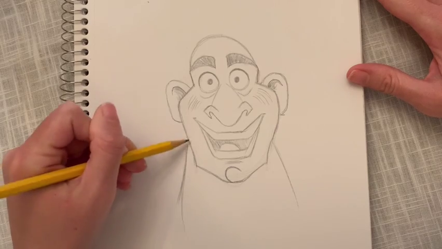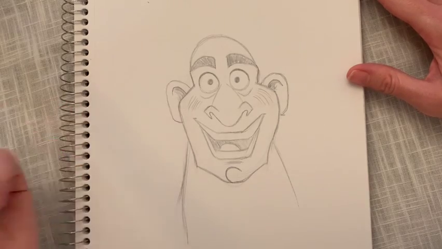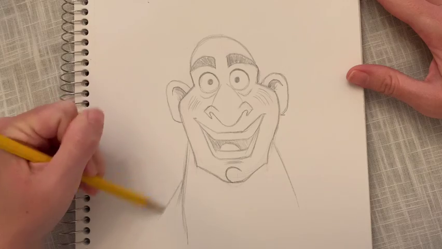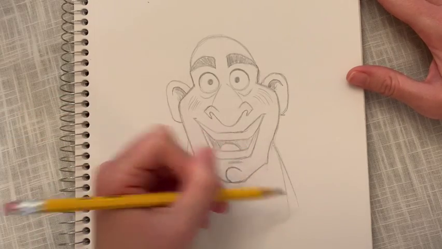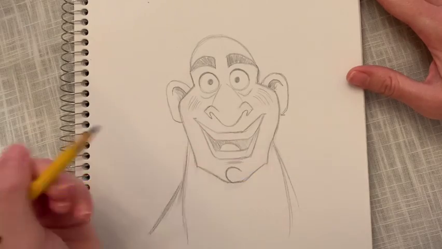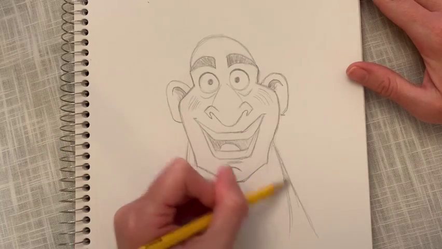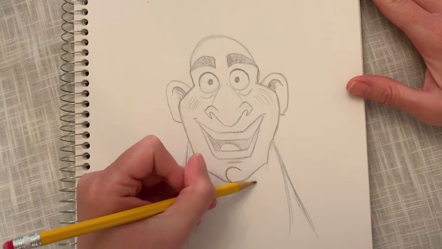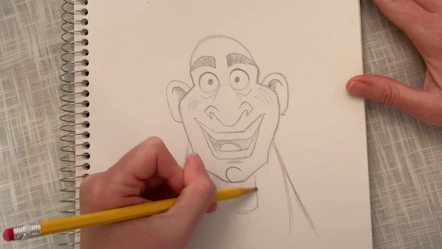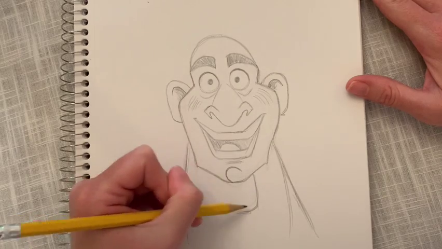Have this one curve down a little ways. And then this is going to be his shoulder that curves out. He's got a big, thick neck. Because he's probably a bodybuilder. We're going to say he's a bodybuilder. There we go. And then down here he's going to have a curve in his neck like this.